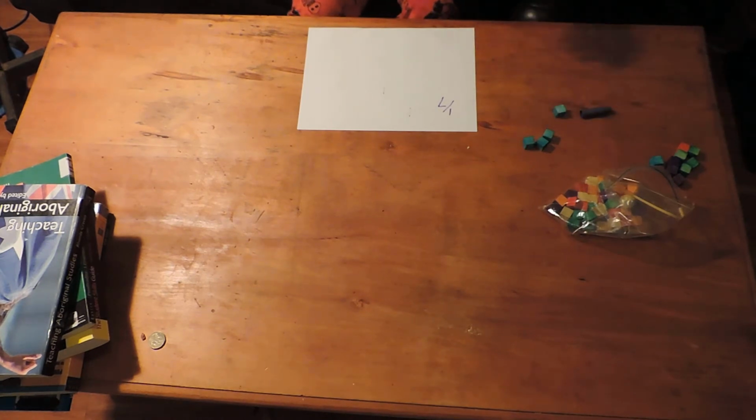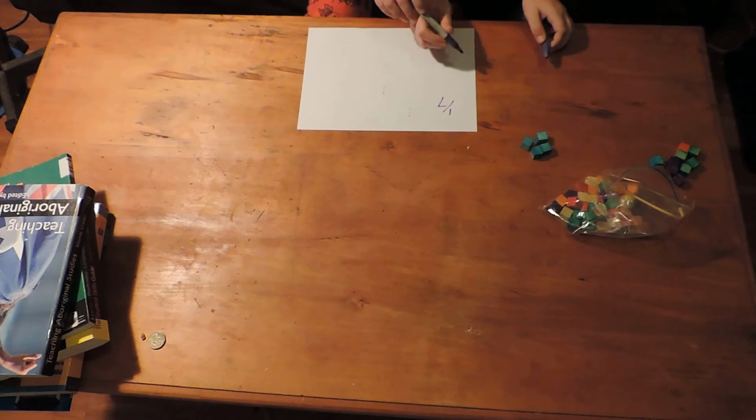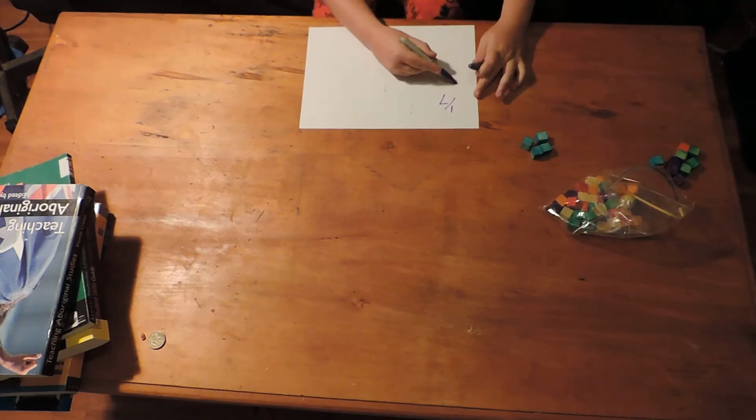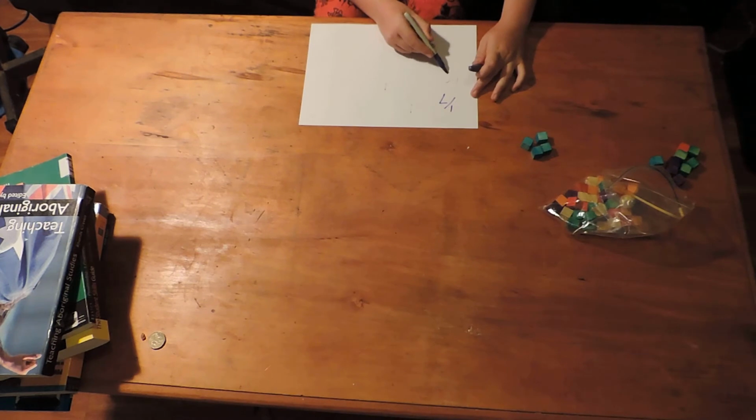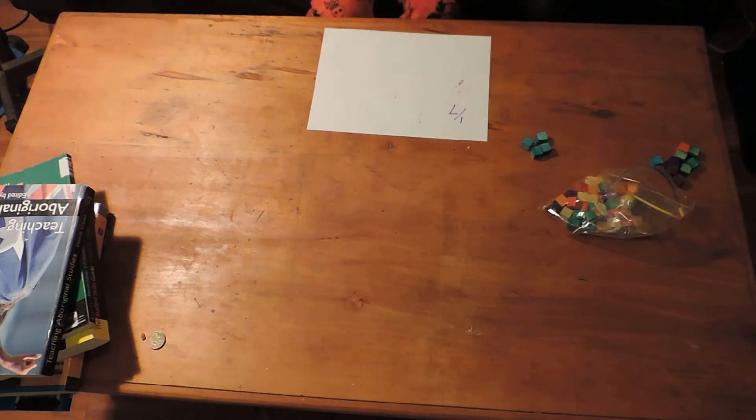Another blue block. Now write it. So what's the chances of picking out a red one? Is that writing a 1 out of 6? Yeah. Alright, let's have a look. So is that likely that you're going to pick out the red one or unlikely? Unlikely. Alright, let's have a go. Let's try and get 1.